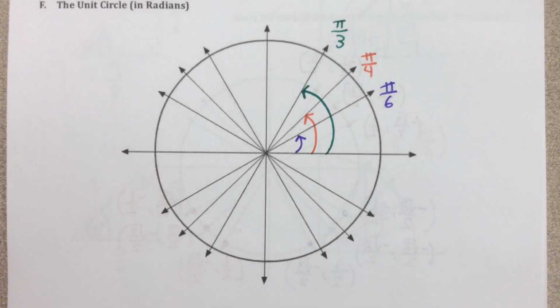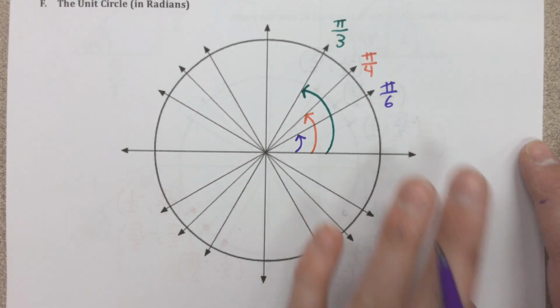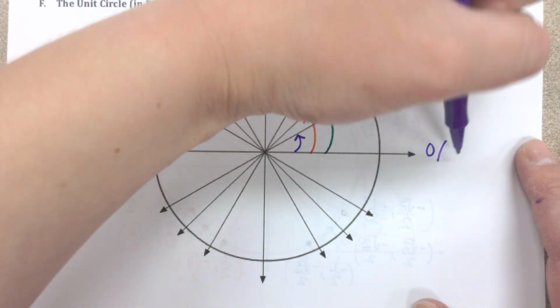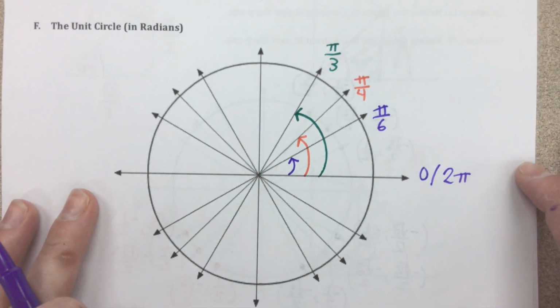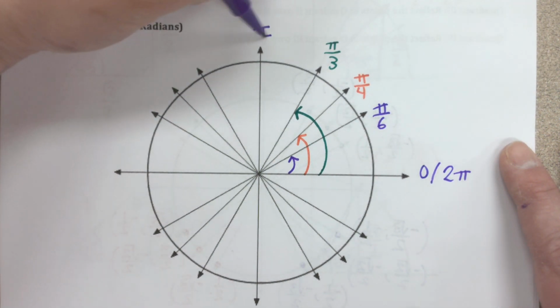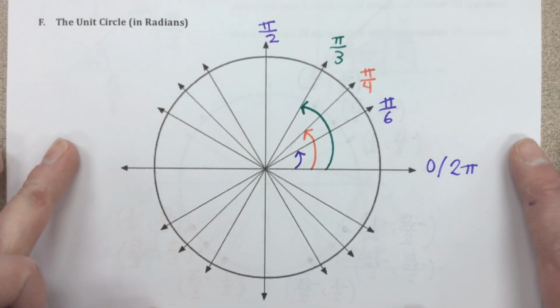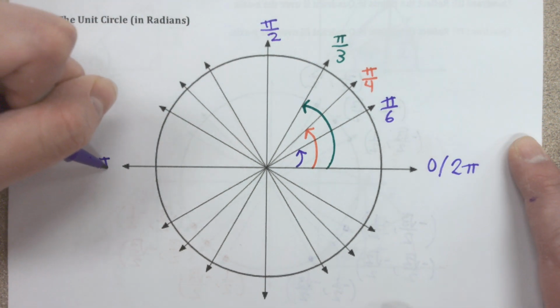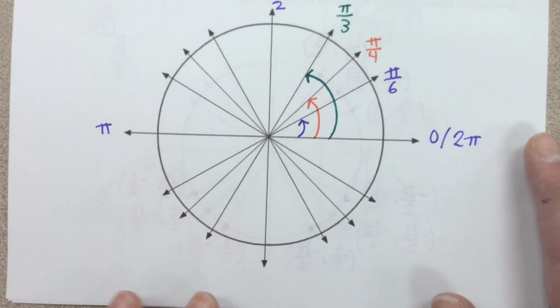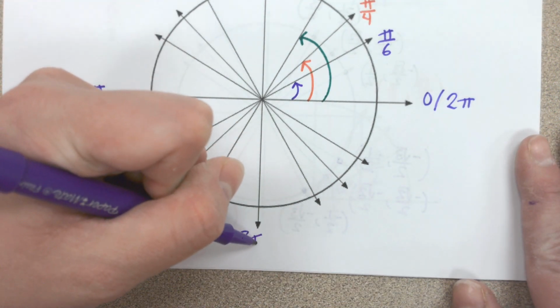Before we do that, let's label our quadrantals. On the right here, this is 0 or 2 pi. At the top, pi over 2, that's 90 degrees. On the left, that's 1 full pi. On the bottom, that's 3 pi over 2.